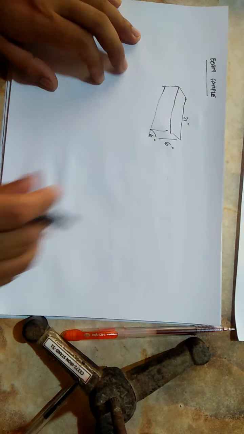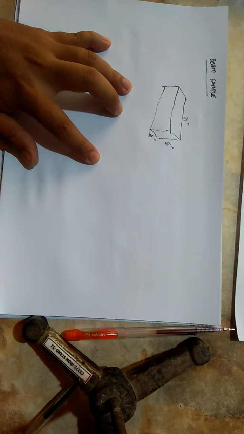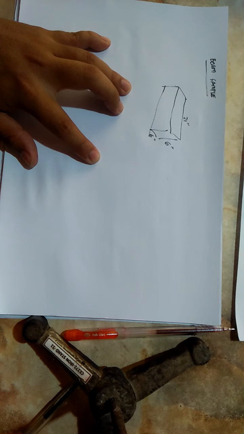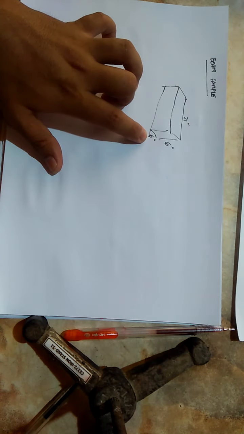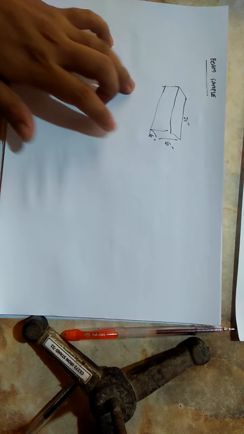Ayan. 6 inches by 6 by 21 inches. So, ang procedure kasi natin sa paggawa ng beam sample natin, meron tayong molde na dimension mo is 6 by 6 by 21.